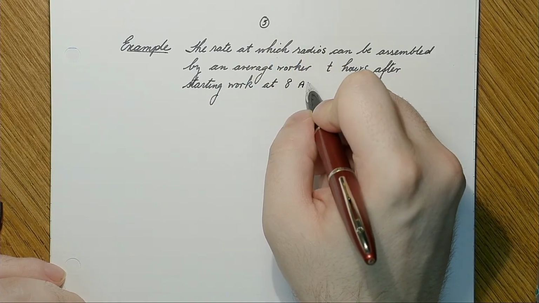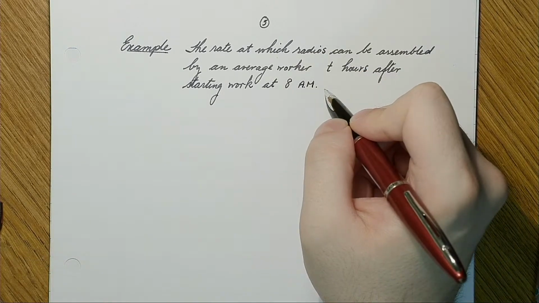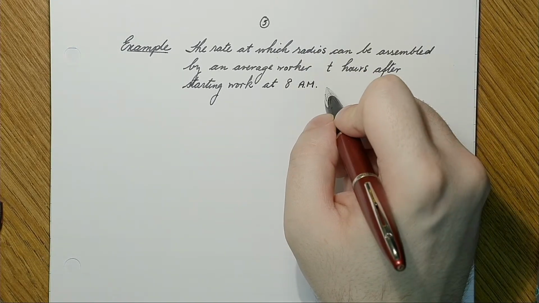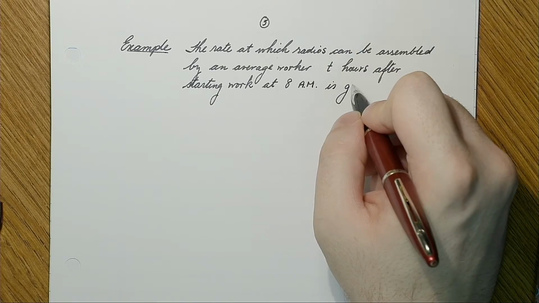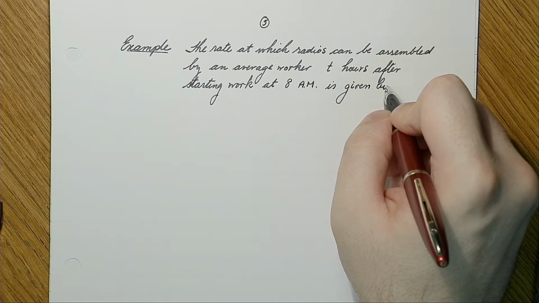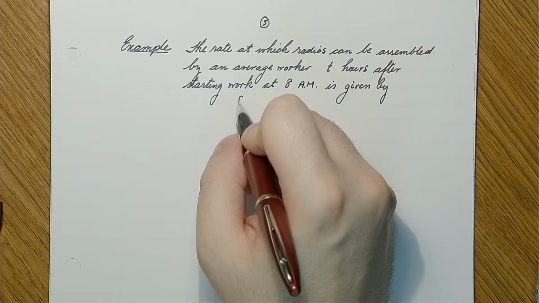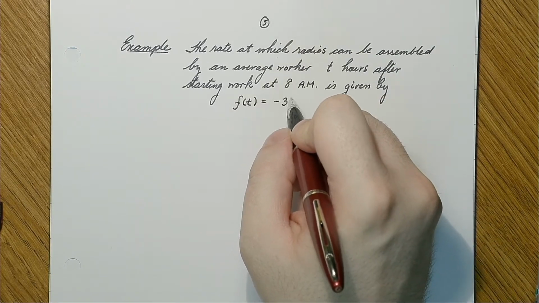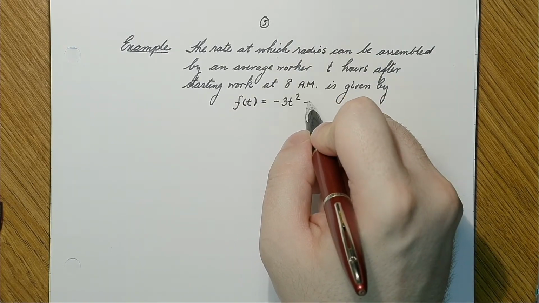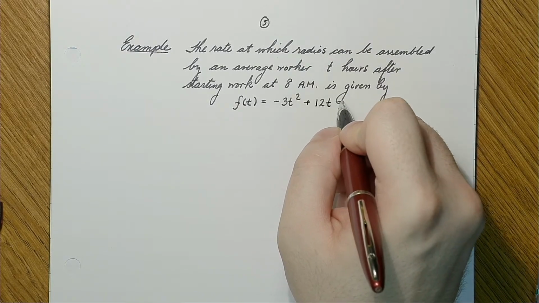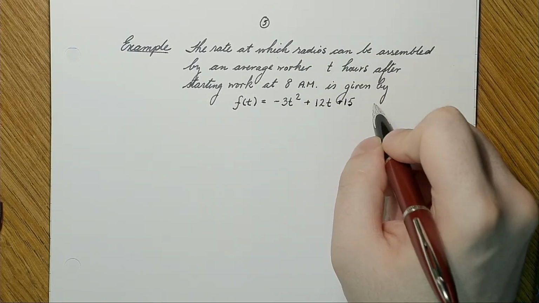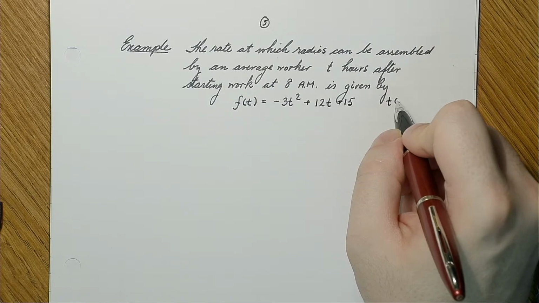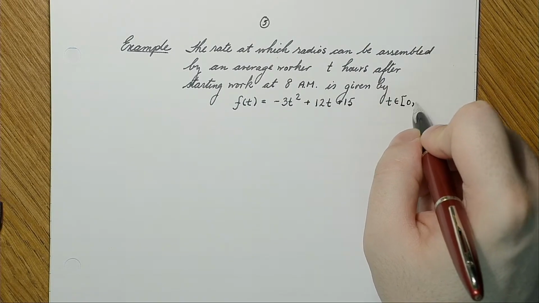And they say we're going to start at 8 a.m. And it's given by a function, f of t equals minus 3t squared plus 2t plus 15. And we're going to say that the domain is from 0 to 4.